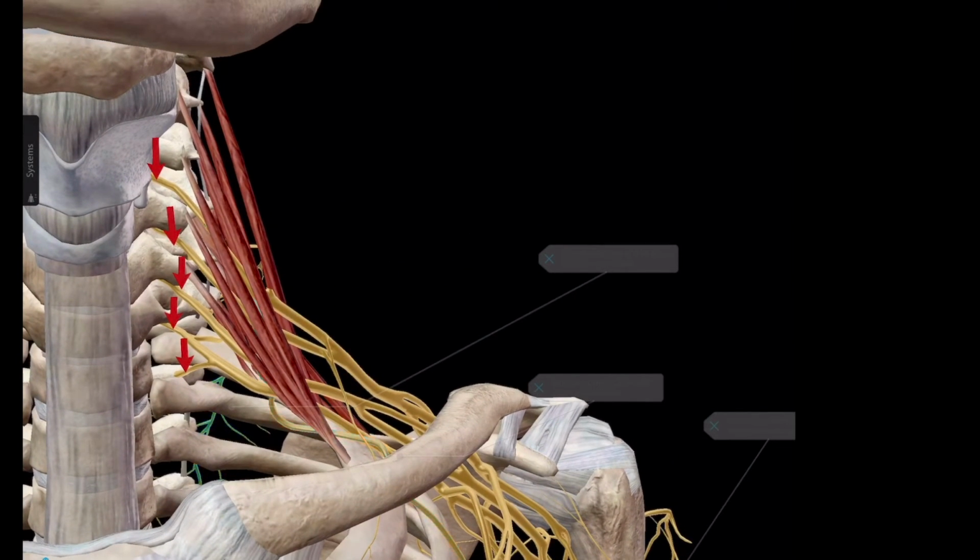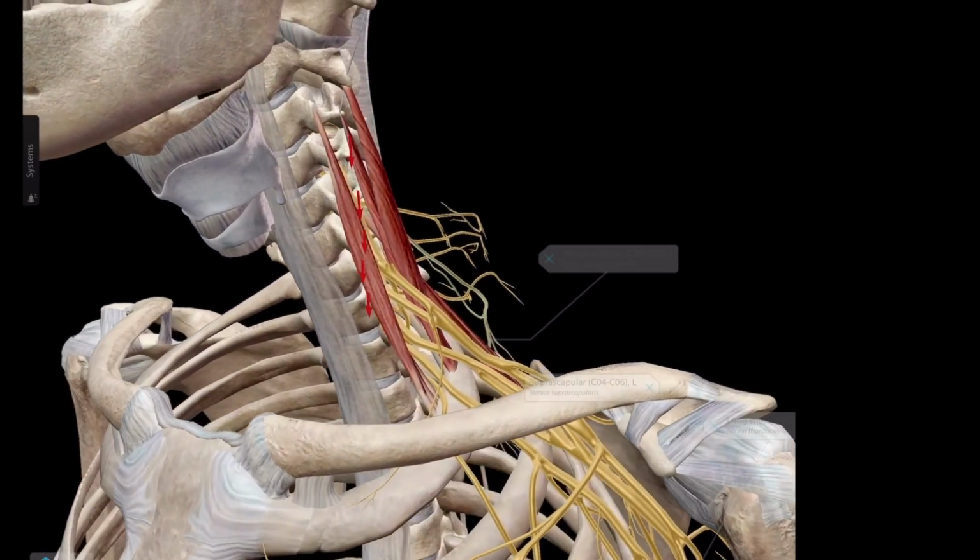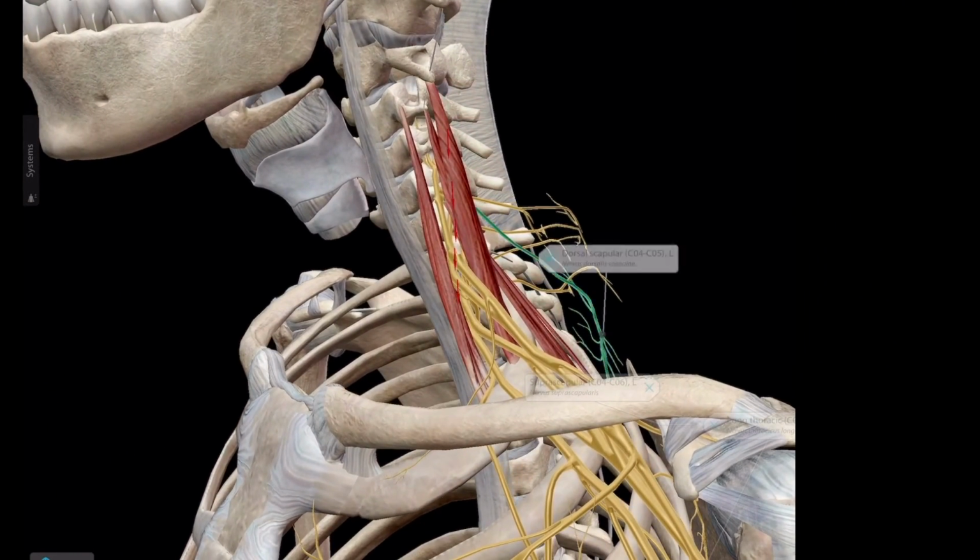The next nerve, which we will go along to the posterior of the body to see, is also coming off of the roots, and this originates from the posterior aspect of the anterior ramus of C5 and innervates the rhomboids and levator scapulae muscles.